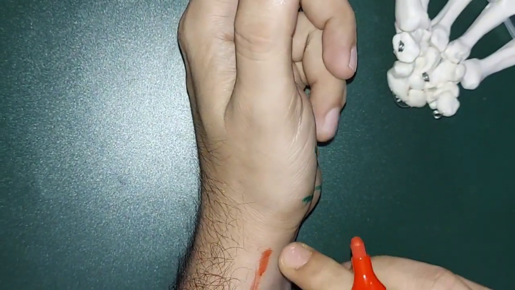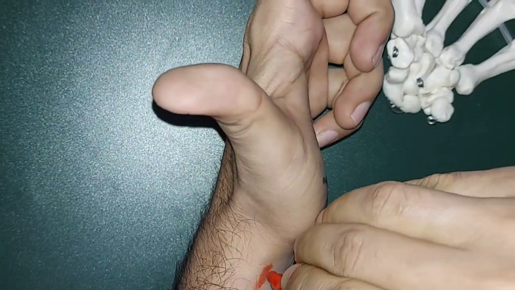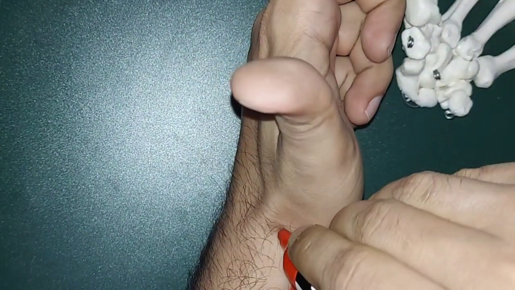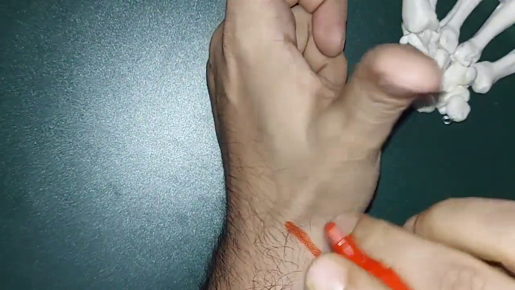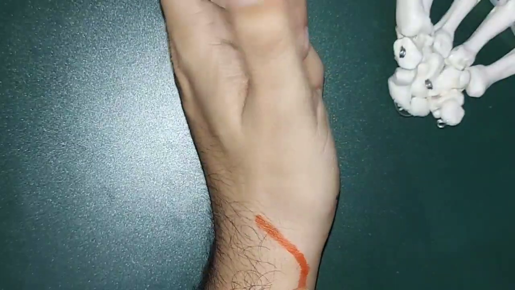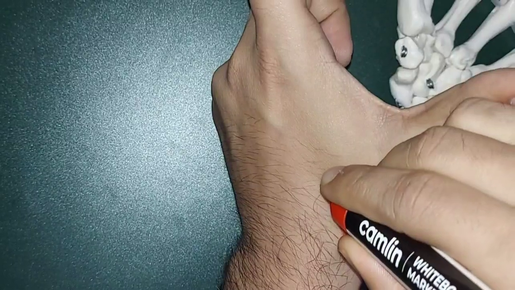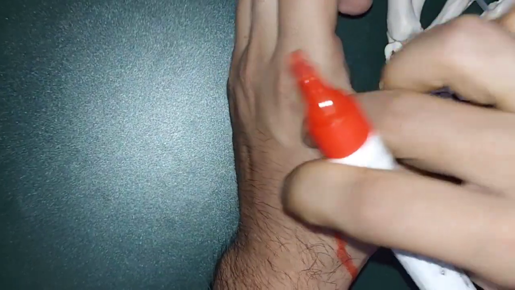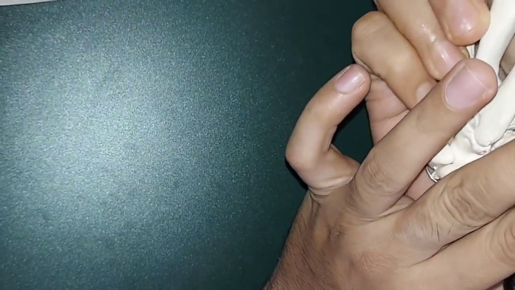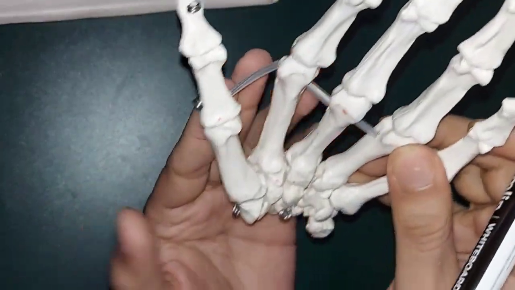Before the flexor retinaculum it moves backward and forms the content of the anatomical snuffbox. From the anatomical snuffbox it moves forward, and here is the dorsal interossei muscle. This is the position of the first dorsal interossei muscle. This is the bipennate muscle.